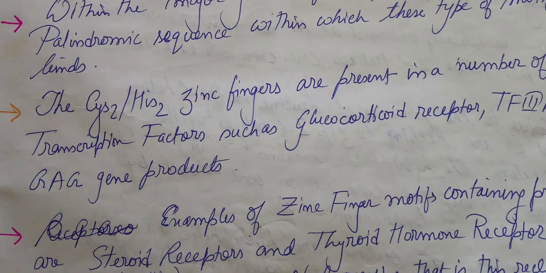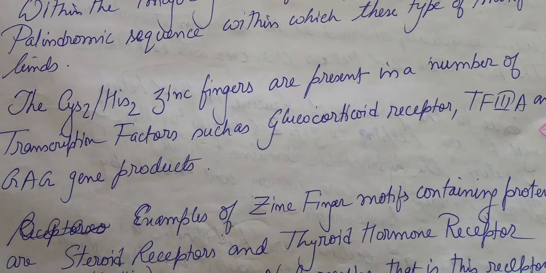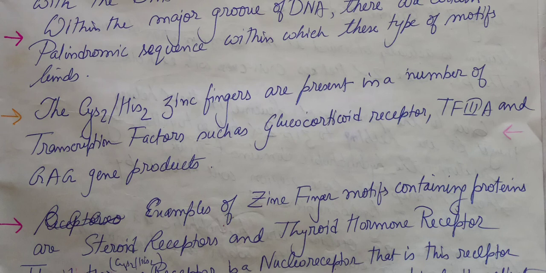The Cys2His2 zinc fingers are present in a number of transcription factors. The motif, the structure that I have shown to you repeatedly now, is actually the Cys2His2 zinc finger. They are present in a number of transcription factors, like the glucocorticoid receptor, TFIIIA, and GAG gene products.